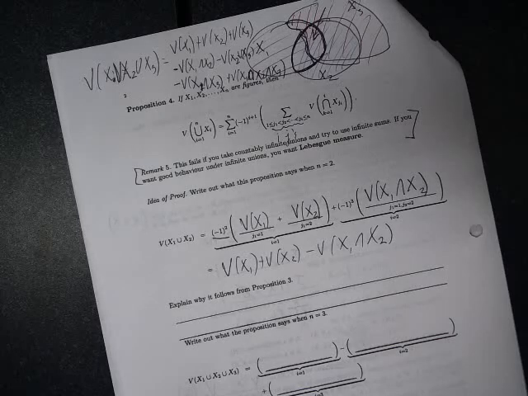So when n is equal to 3, first we add up the sums of all of the single sets, the volumes of the sets. Then we subtract all the intersections of 2, and then we add the intersection of all 3.